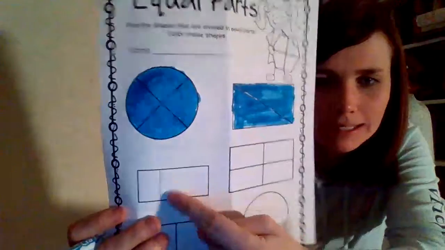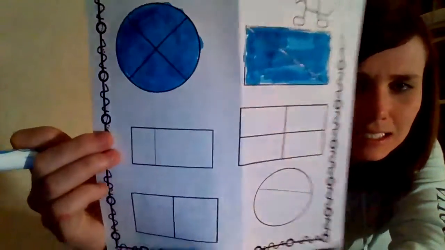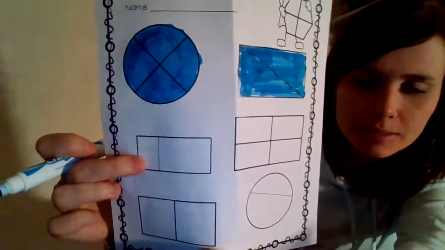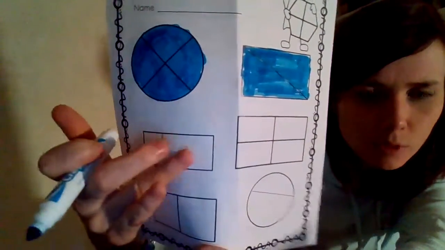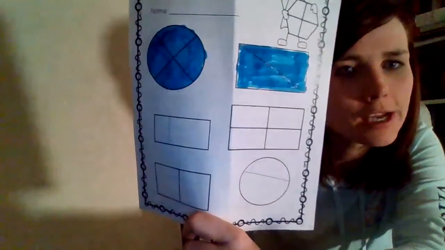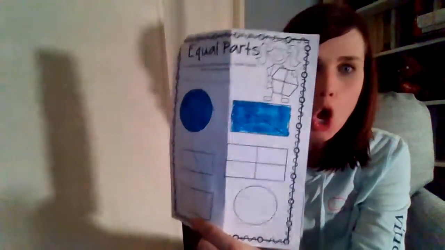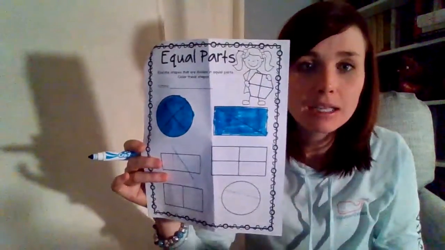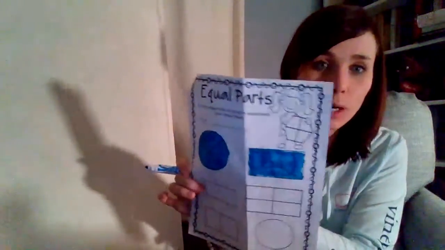Okay. All right, moving down to this rectangle. Look at it, boys and girls. Does this rectangle look like it's split into equal parts? If I gave you this piece, would that be fair if you wanted the bigger piece? No. So is it split into equal parts? No. You can draw an X through it. You can leave it blank. No way, Jose. All right, I'd like you to finish this worksheet, color in the shapes that are split into equal parts. All right, let's go to the next page.